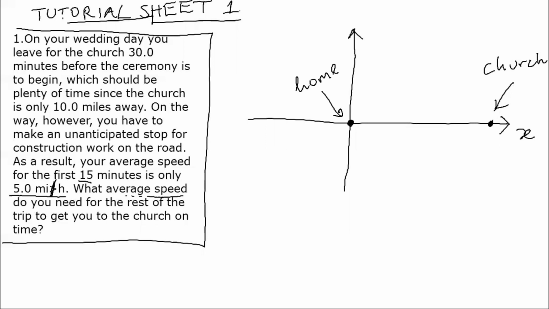Basically, we can divide this trip into two parts. The first part, from here up to here, we call x1.